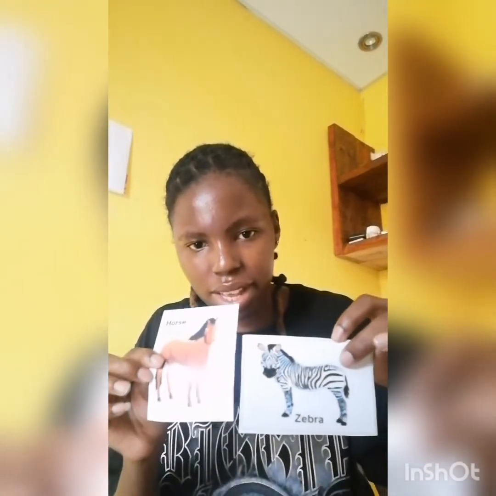So, what other animals are similar to zebras? Let's look at a horse. Are they similar? Yes, they're almost similar because they both have hair, have the same ears, have the same color of heels, but they are not the same. So a horse is brown in color, as you can see, and it doesn't have stripes, and a zebra has stripes. So they are almost similar, but they are not the same.